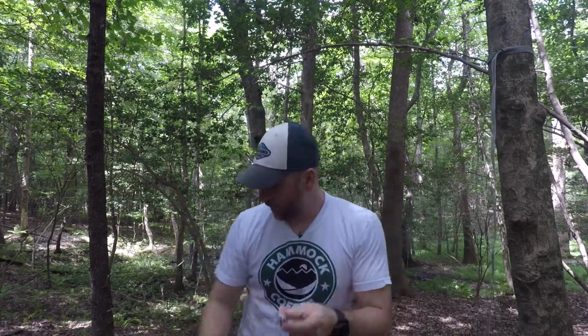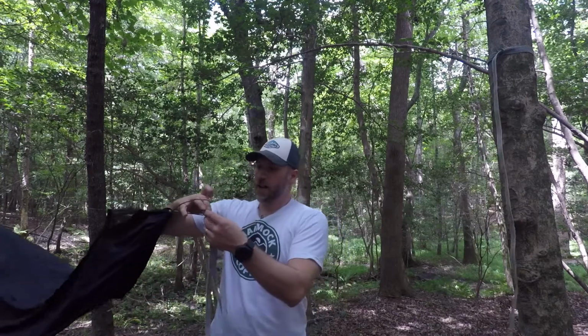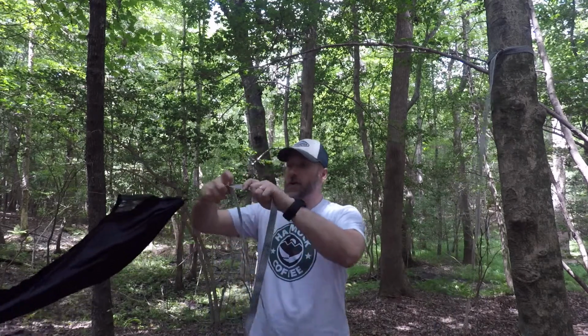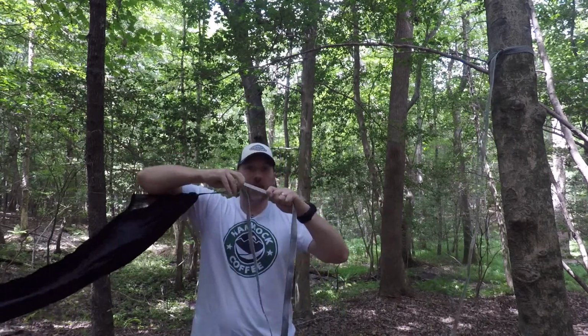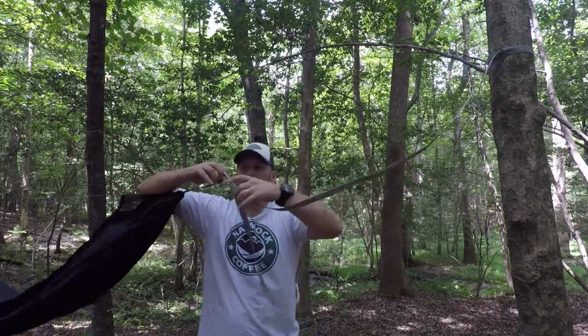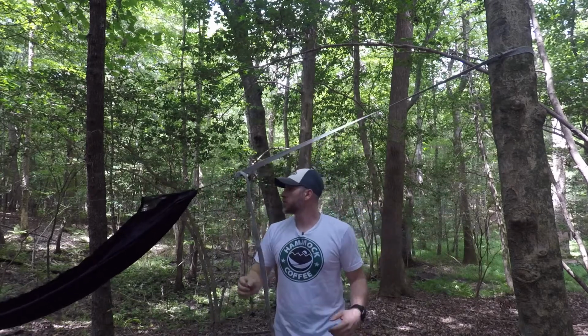Now right now it is adjusted pretty loose. If I come over here and grab my hammock, I can put my hammock body on here, but if I was to let go of it the way it is right now, it would hit the ground. So I'm going to make that 90 degrees, and I'm just going to make the adjustment until I'm about where I want to be. Check it.